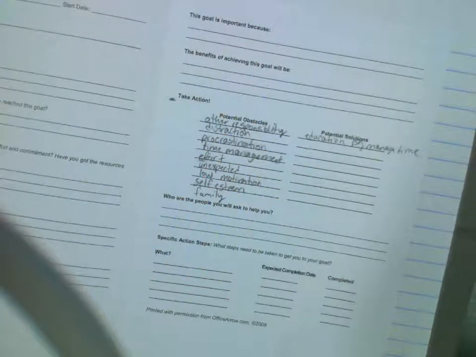Okay, I like it. That's good. What motivates you? Okay. Oh, good. Parents. That's good. What motivates you, baby? Myself. You motivate yourself. That's good. Self motivated. What motivates you, baby?